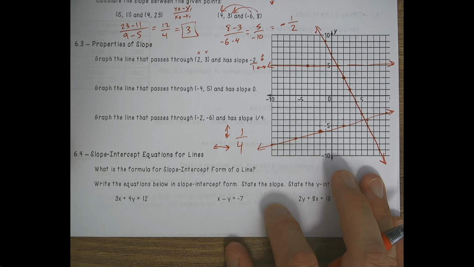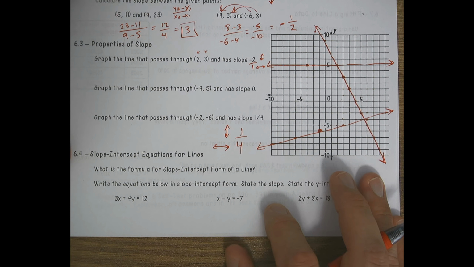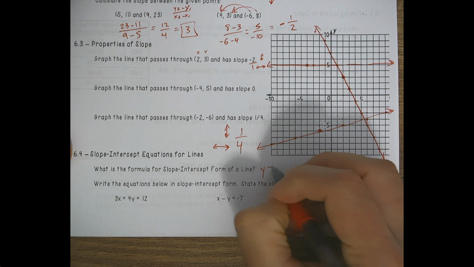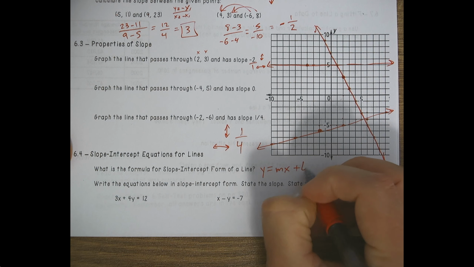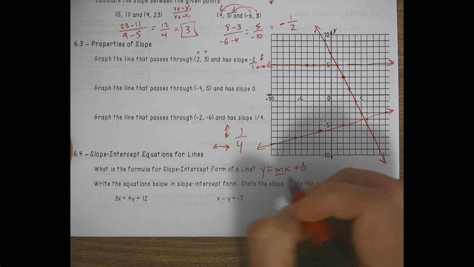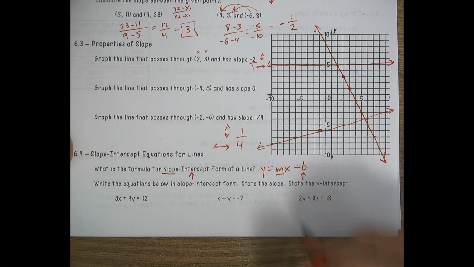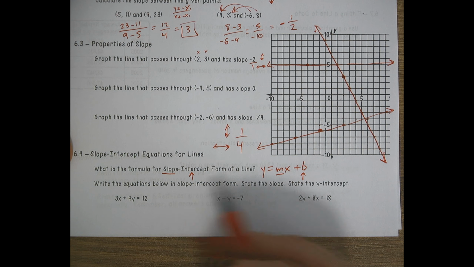6.4. What is the formula for slope-intercept form of a line? So that is our y equals mx plus b, because this is my slope and this is my intercept. The name tells you what the equation identifies, slope and intercept. So write the equations below in this form.